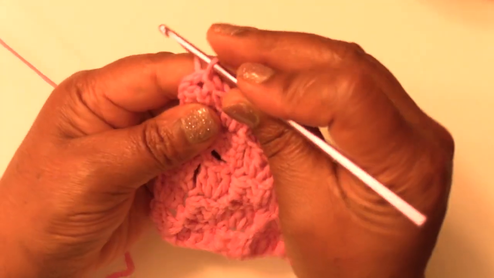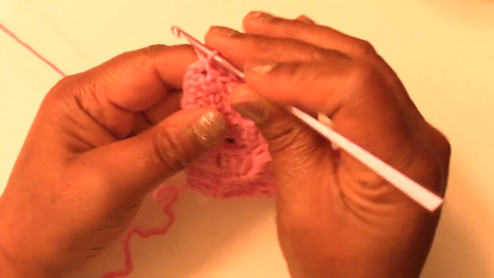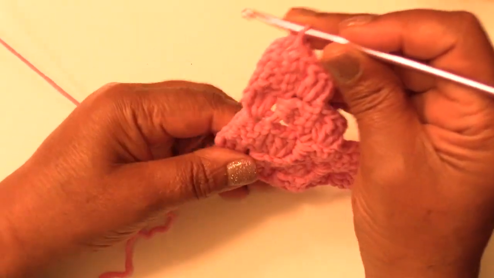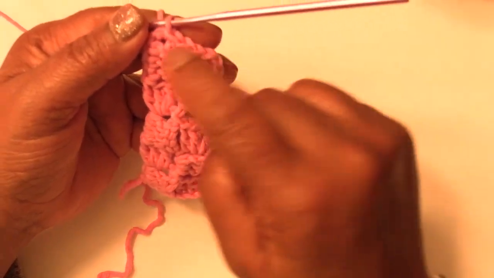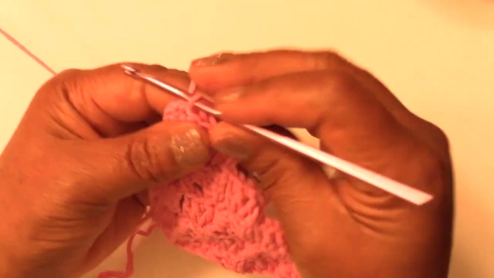So if I were to stop here, this is where you're getting the funky thing. So even if I decided I didn't want any more rows, I must do the last one.